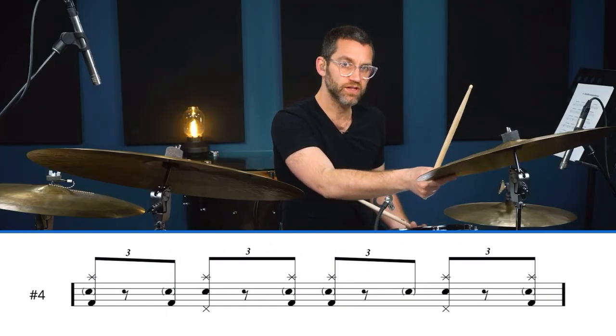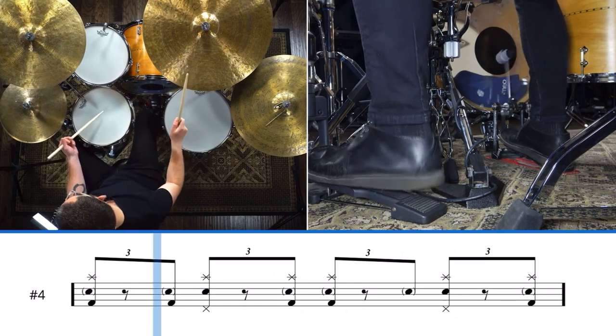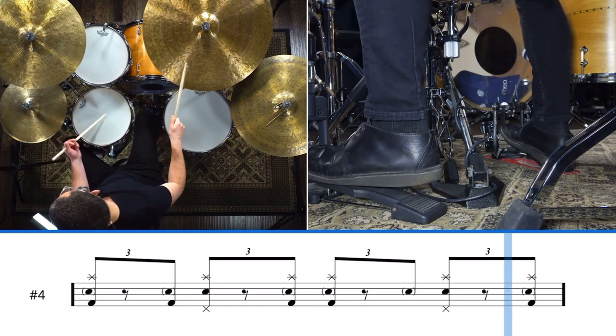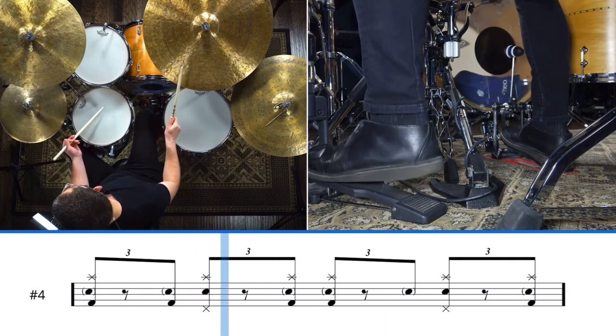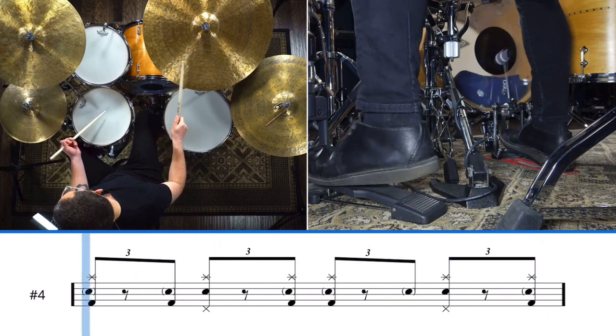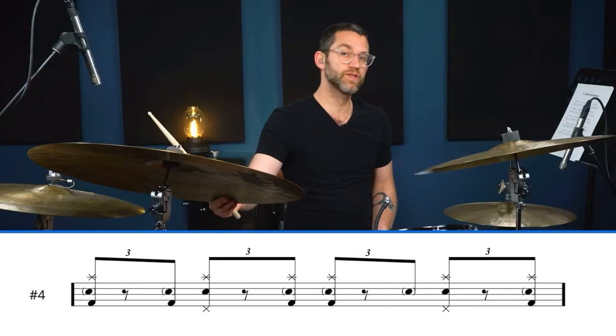Now let's hear that with a click. 3 triplet, 4 triplet. And now let's hear that with a musical loop.